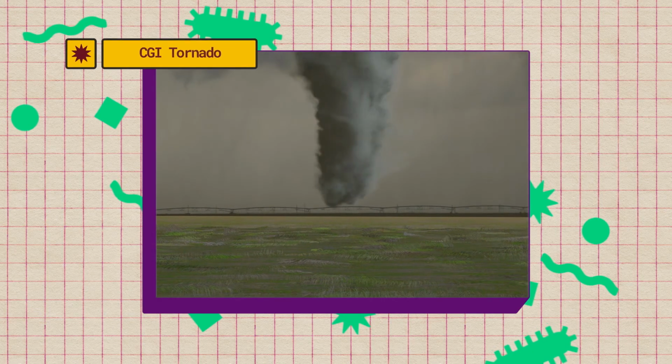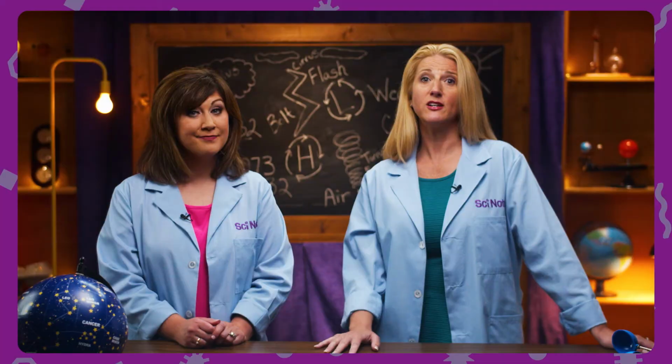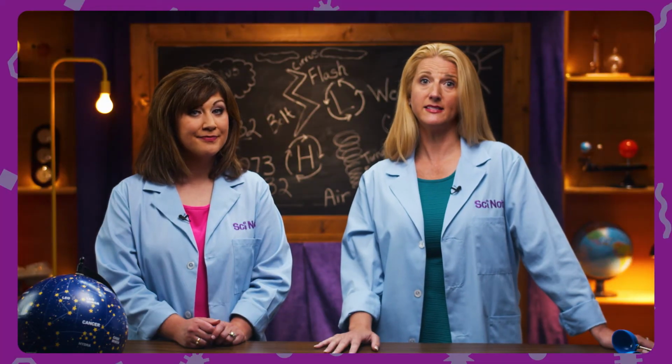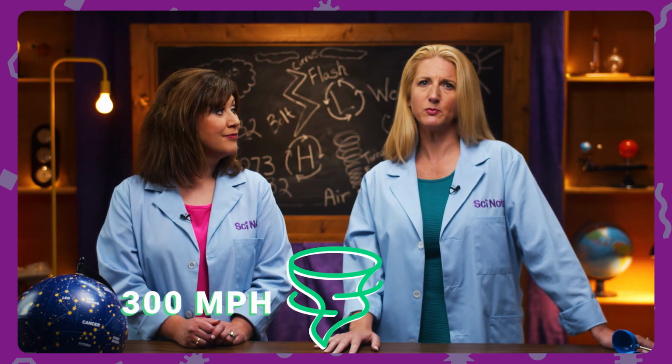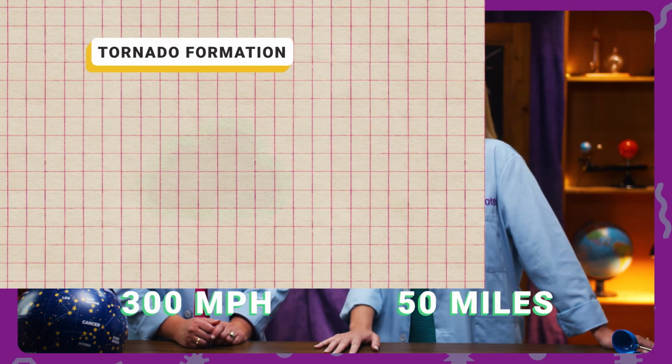Annually, there are more than 1,000 tornadoes reported nationwide. These tornadoes vary in speed, path, and size, but the most violent ones can have speeds up to 300 miles per hour and can damage a path of up to 50 miles long.